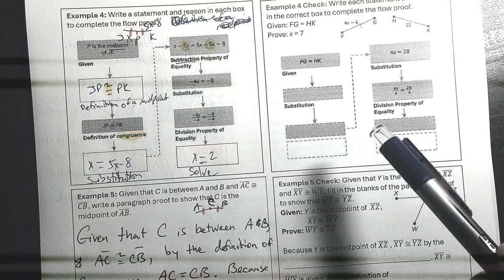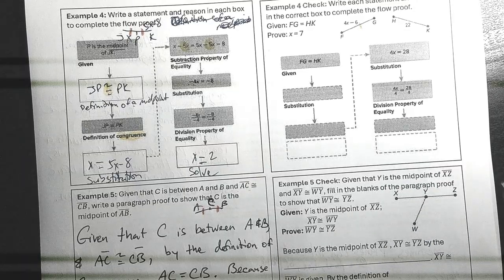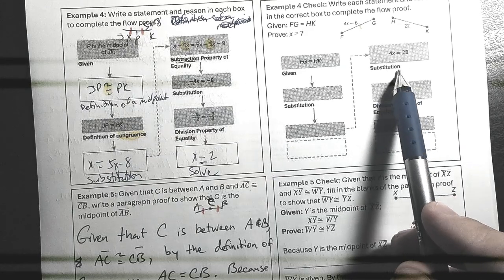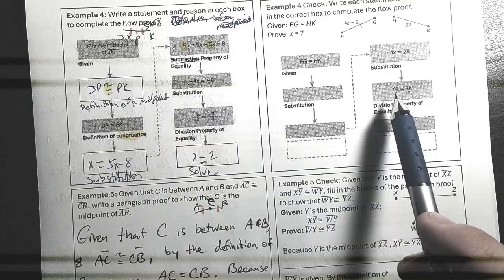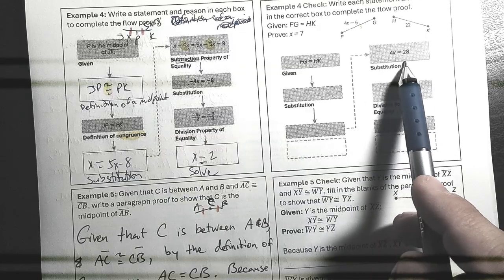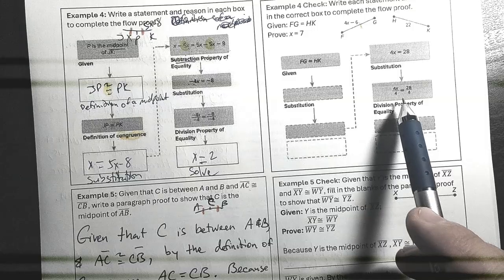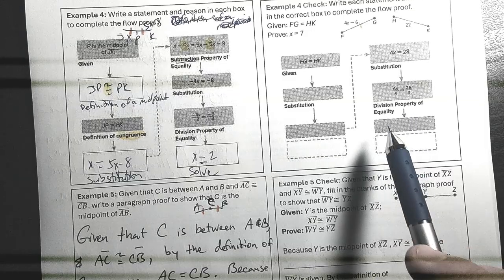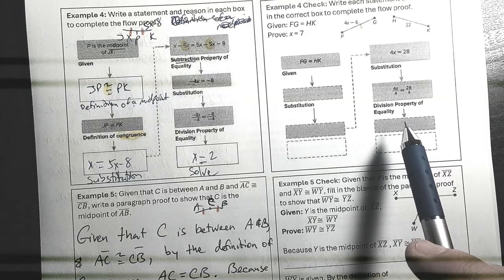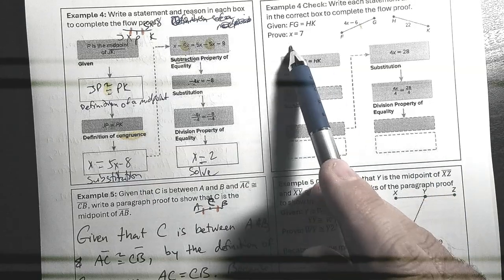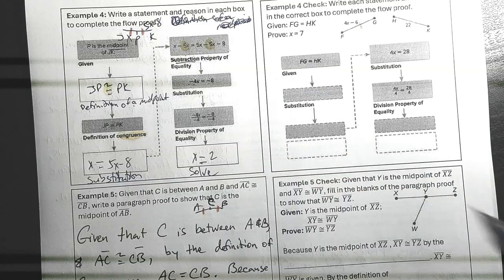Negative 6 and positive 6 is going to leave you with just 4X. 22 plus 6 is going to make 28, so you just substituted those out. 4X equals 28. We're dividing both sides by 4. So division. Once you do that, the 4's cancel, so you got X equals 28 divided by 4, which should be X equals 7, and that is what they asked you to prove. So you just put prove or solve there.